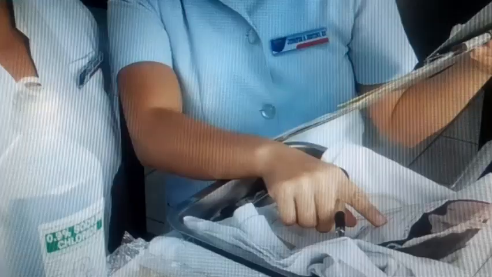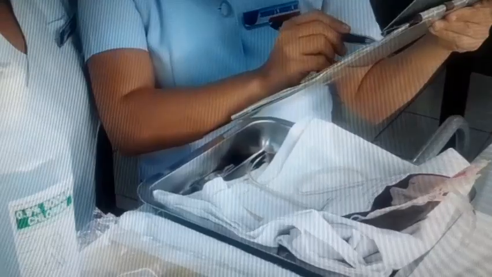Check for correct identification information. Check the client's identification band. Do not administer blood to a client without an armband. Observe the 10 Rs when preparing and administering a blood transfusion.